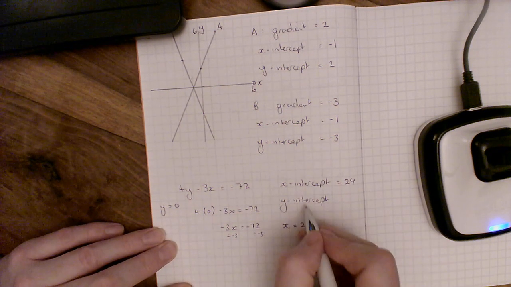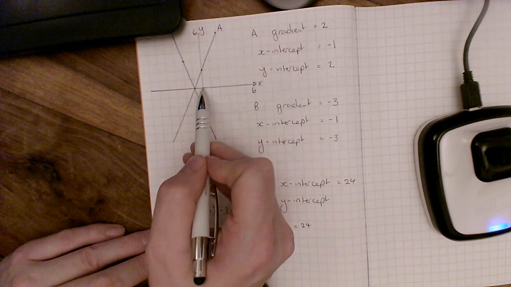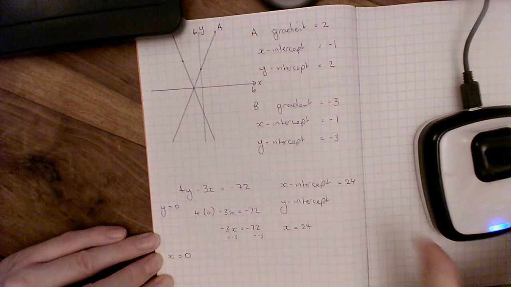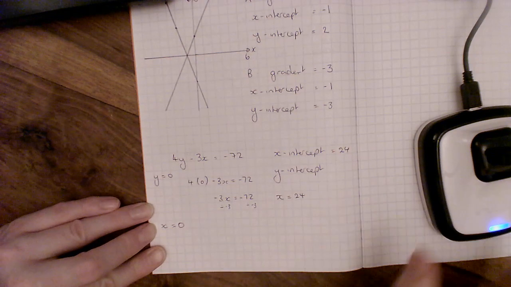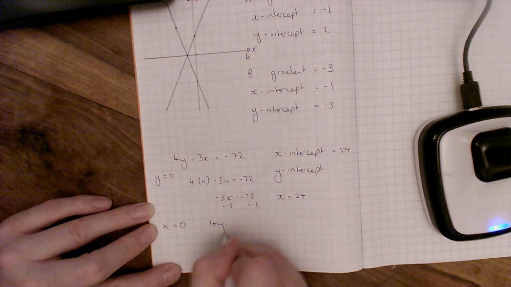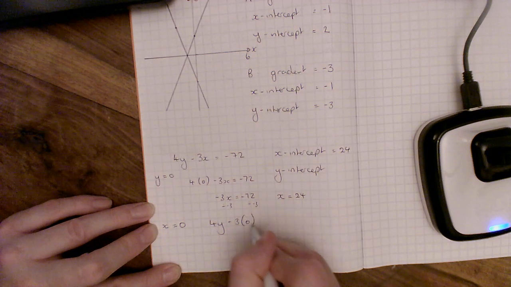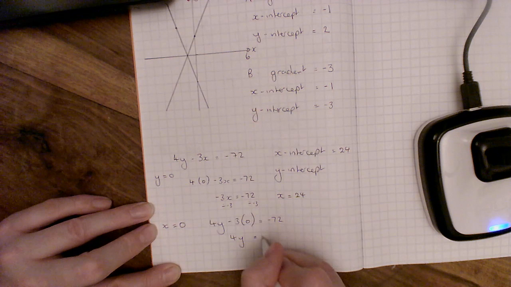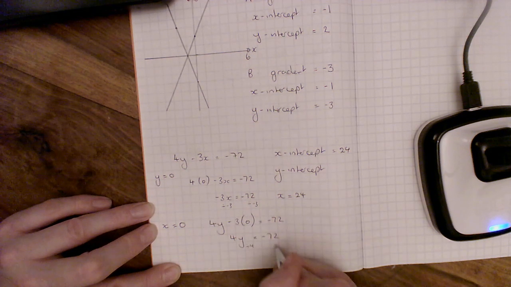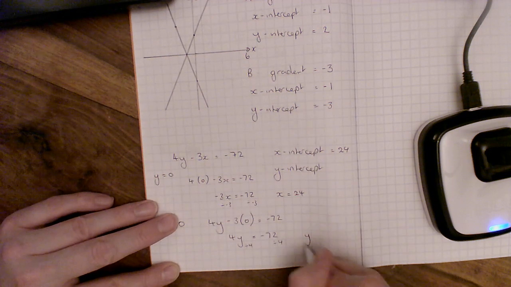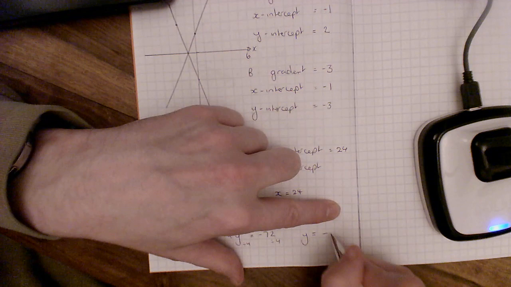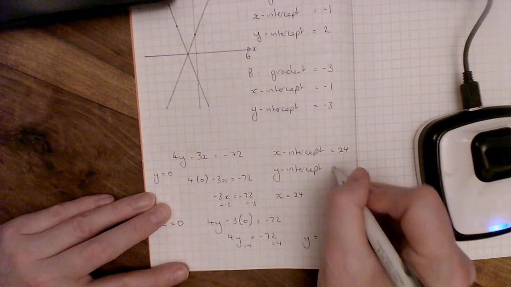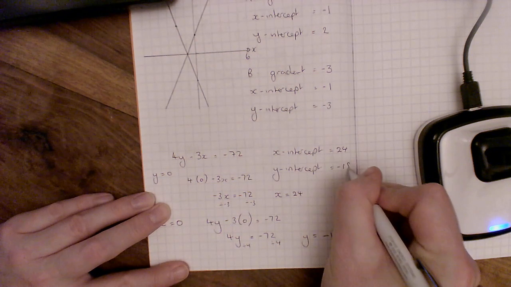That sounds right. Right, and the y-intercept here is 0 on the x and 2 up, so x has got to be 0. So when x equals 0, what am I doing with the camera? I might just fall off the page now. I'll just pull this down a little bit. So what have we got? We've got 4y minus 3 lots of zero, equals minus 72. So 4y, because that's nothing, equals minus 72. I just divide by 4 over here, and I get y equals minus 18. Half of 72 is 36, and half of 36 is 18, so just minus in front, equals minus 18.